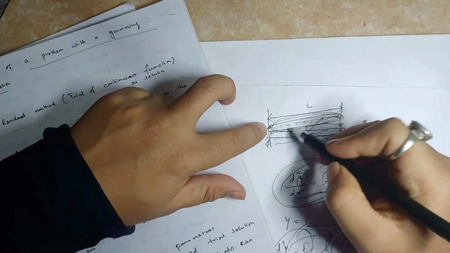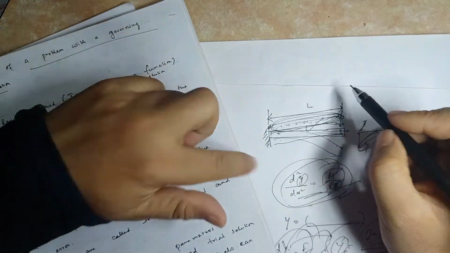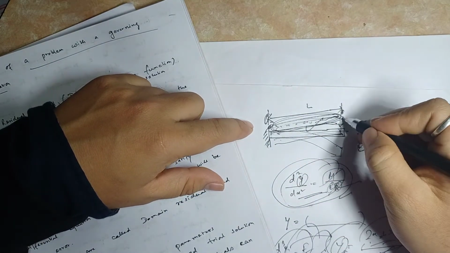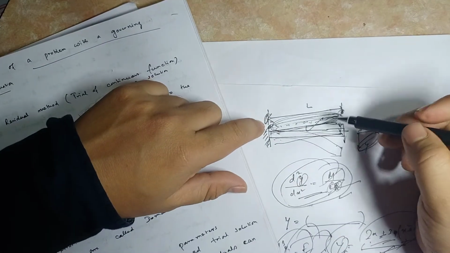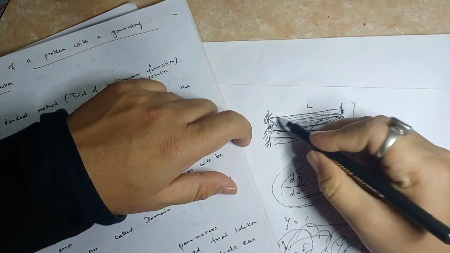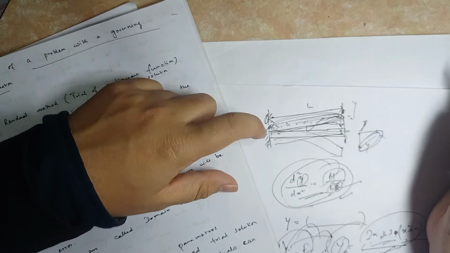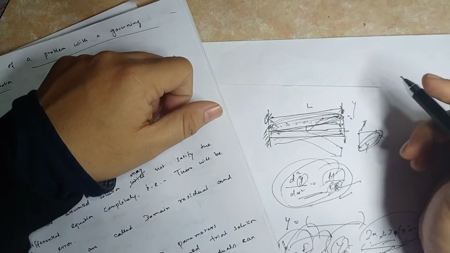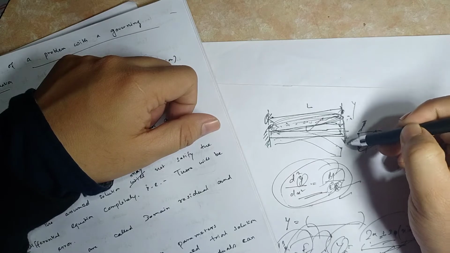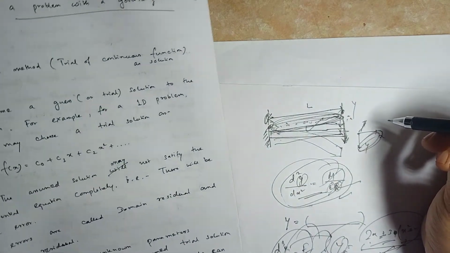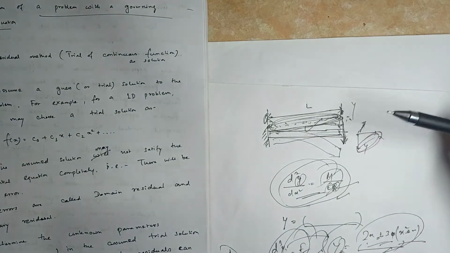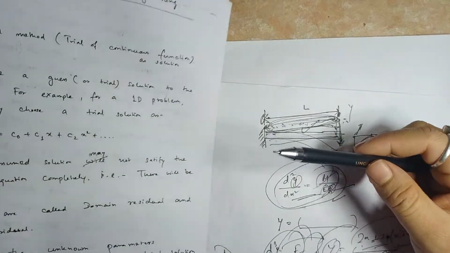When we take it, it's called domain residual. And the boundary residual is when we take the values at the boundaries. Normally for boundary conditions, the value of the dependent variable at the boundaries is known, because we can find it out, right? So the boundary conditions can be used in the domain residual form.